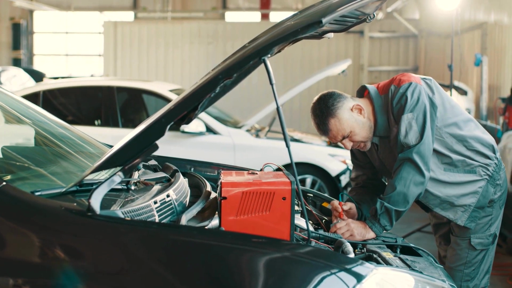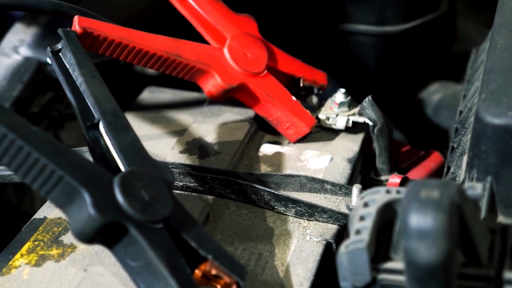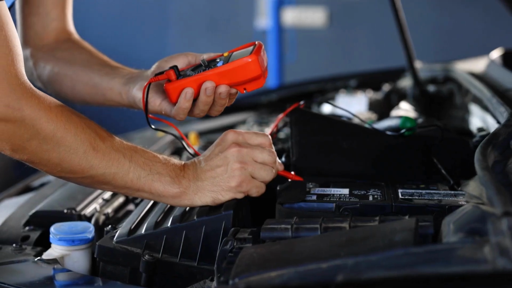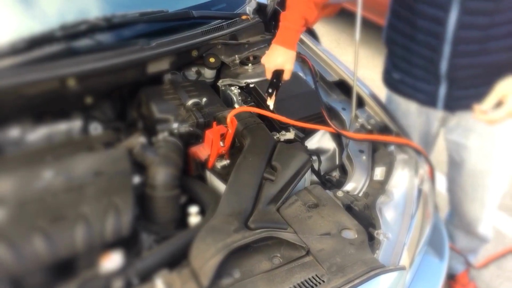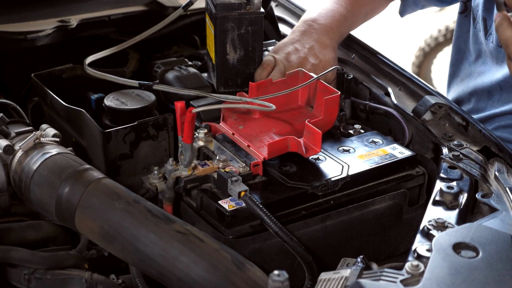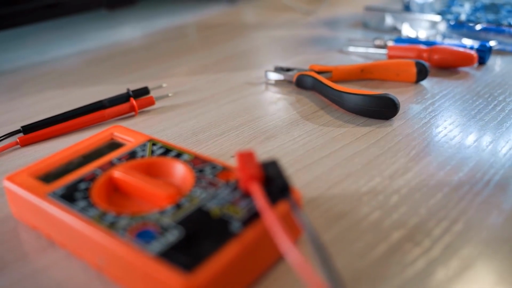Here's where the real work begins. You're going to create what's called a series connection between your battery and the rest of your car's electrical system. This allows the multimeter to measure exactly how much current is flowing. The safest way to do this is through the negative battery terminal. Working from the negative side eliminates the risk of accidentally shorting something out if your tools touch the car's body.